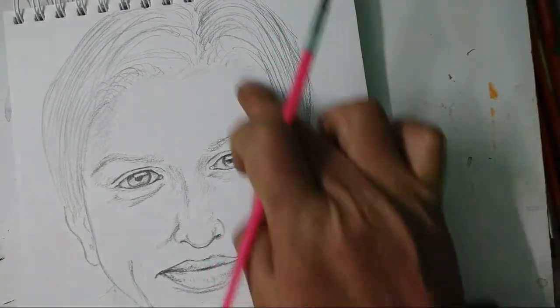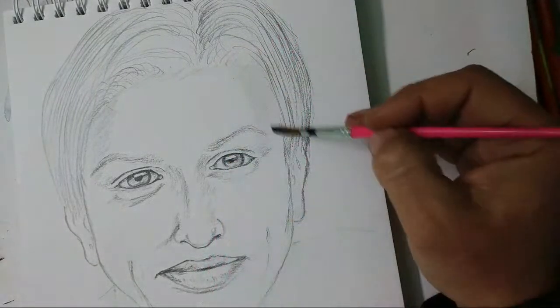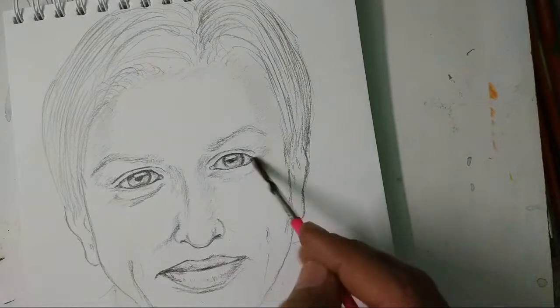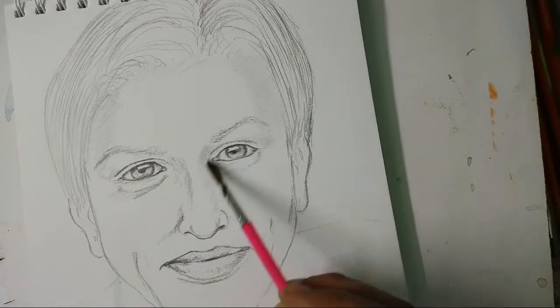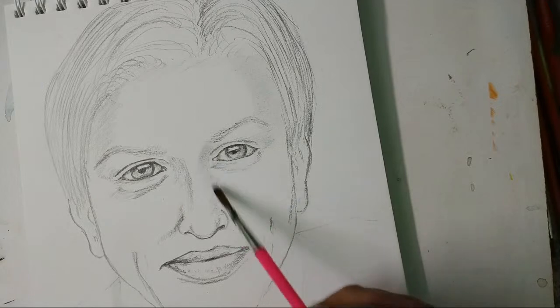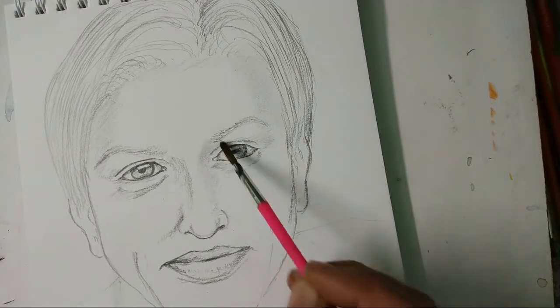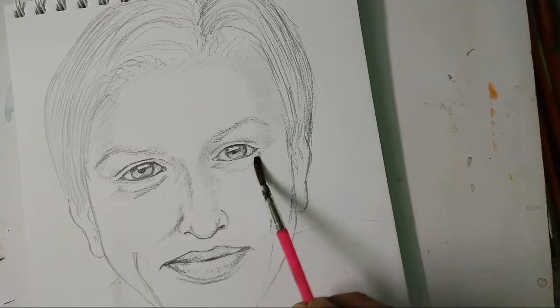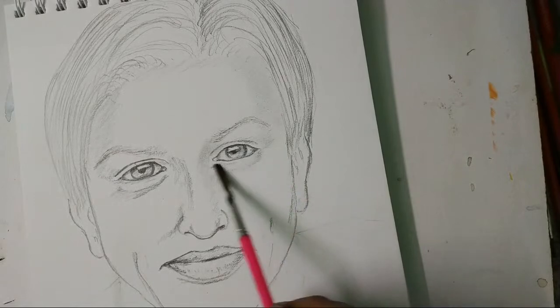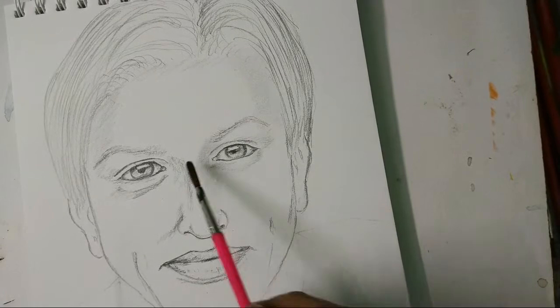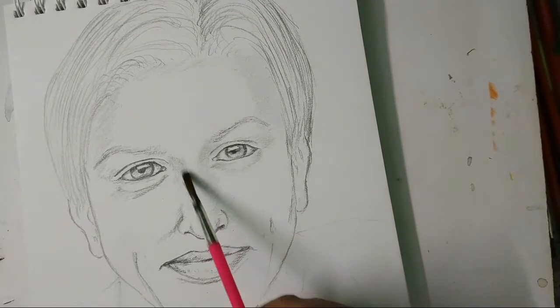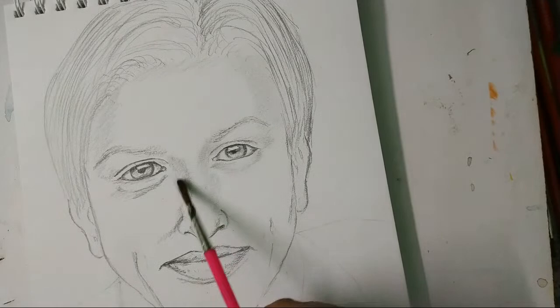You can rub with a cloth, you can rub with a brush. This is the soft area of the eye, so here I am moving the brush according to the movement of the muscles of the face. When I rub the brush softly, the pencil powder or the charcoal will be spread.